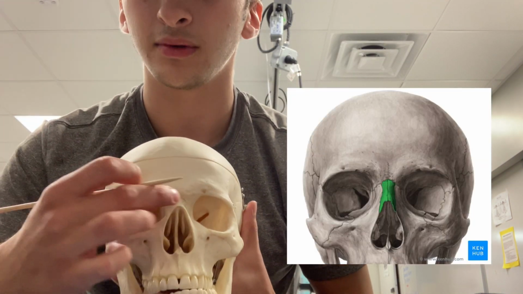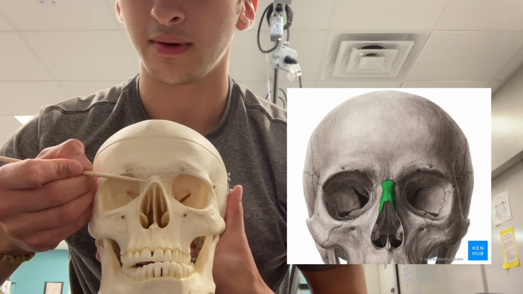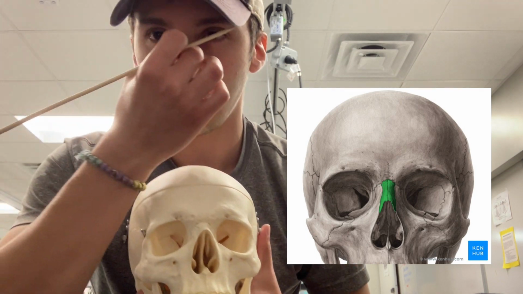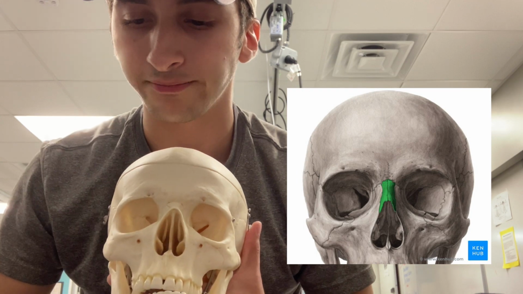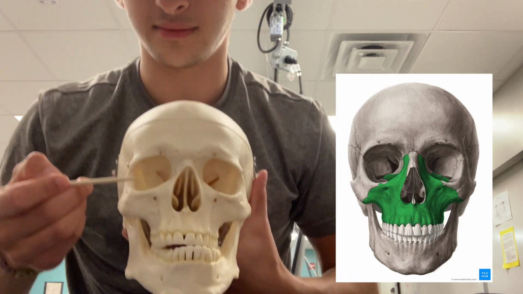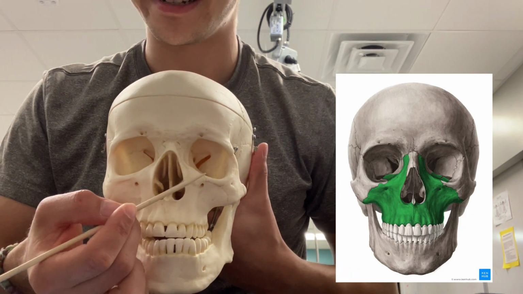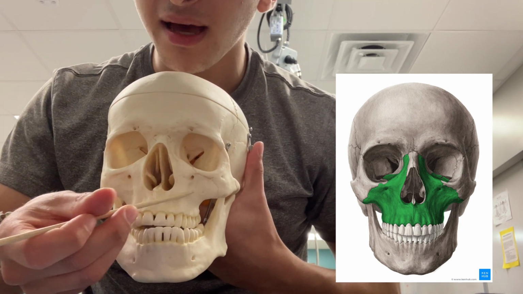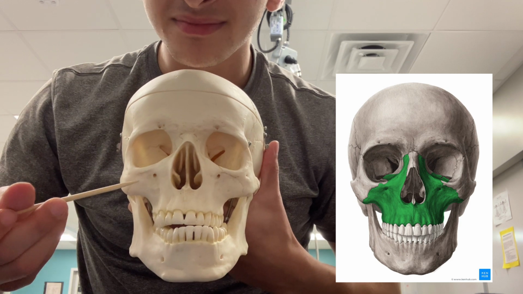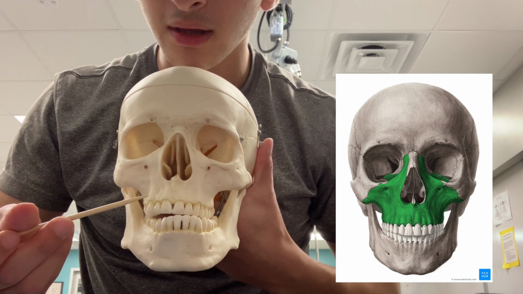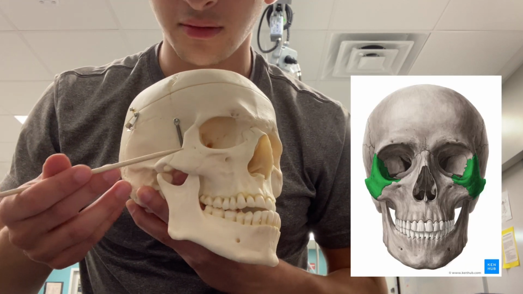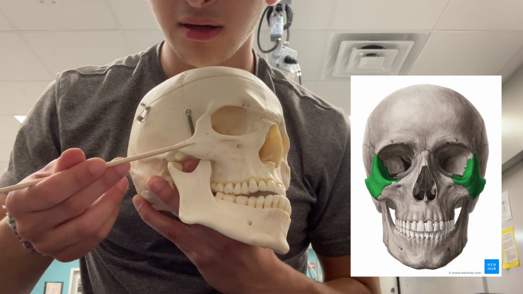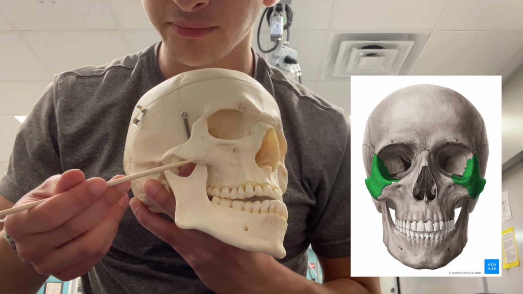So right up here, we have the nasal bone, so you can even feel that right up here. We have the maxilla, which is the upper jaw. It's hard to point. This is all the maxilla, all of this. Then we have our cheekbone, which is this right here. So that's called the zygomatic bone.